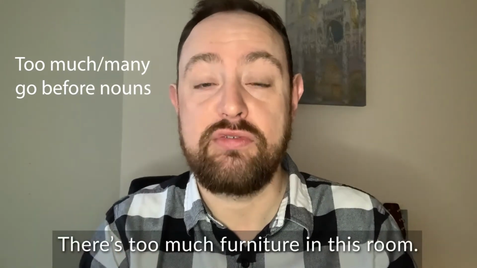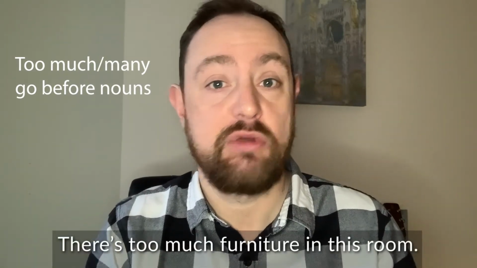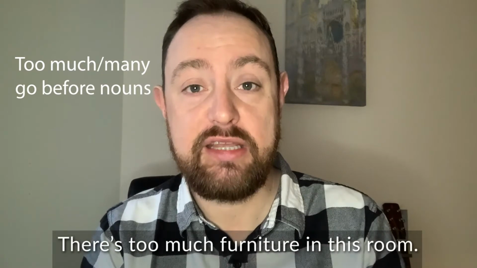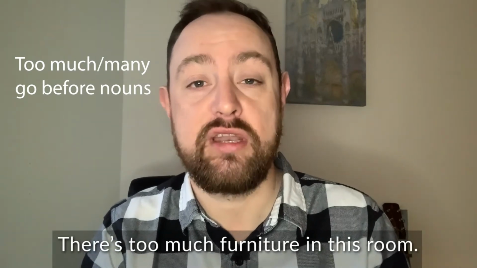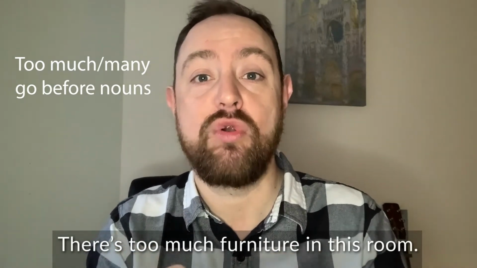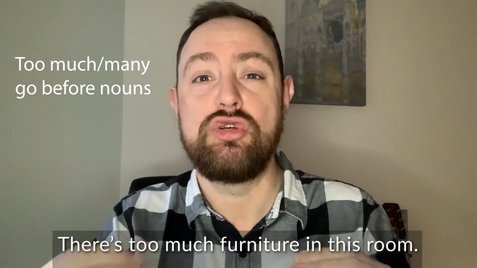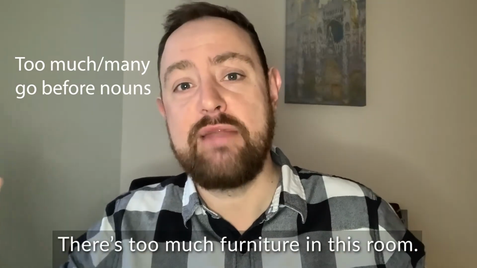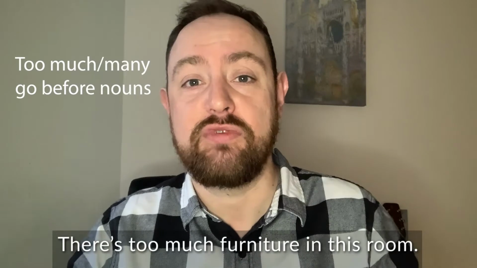We can also use too much or too many before nouns as well. So we can say there's too much furniture in this room. Remember, that's got a negative meaning. There's too much, there's more than enough, there's more than we need, there's more than sufficient. There's too much furniture in this room. You can't move anywhere, for example.